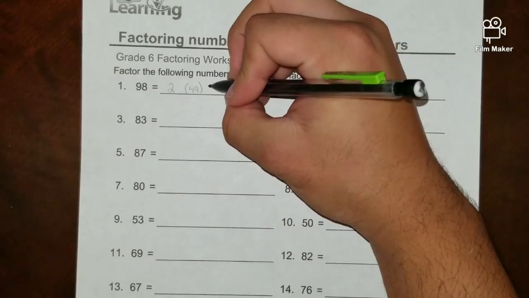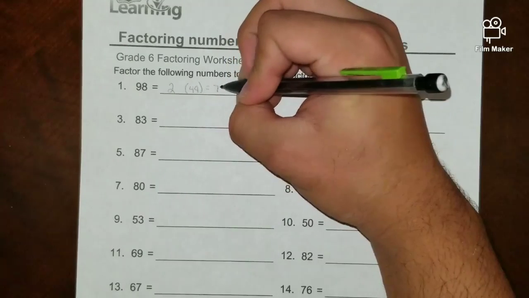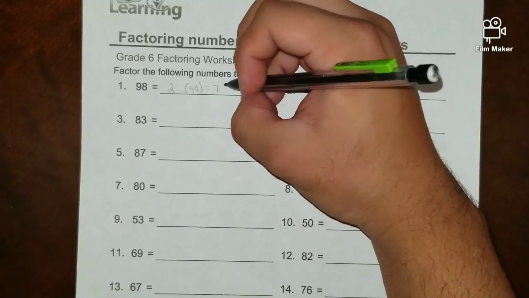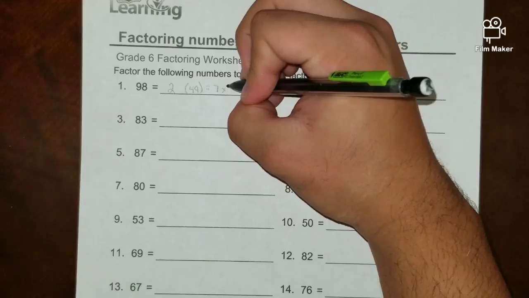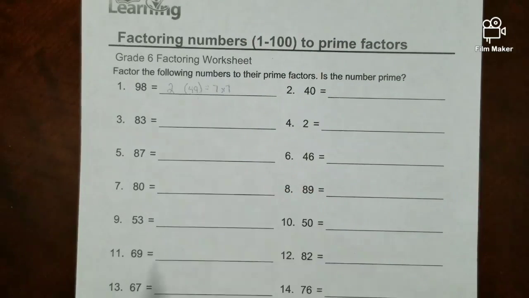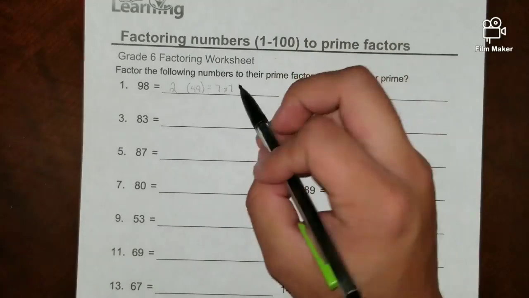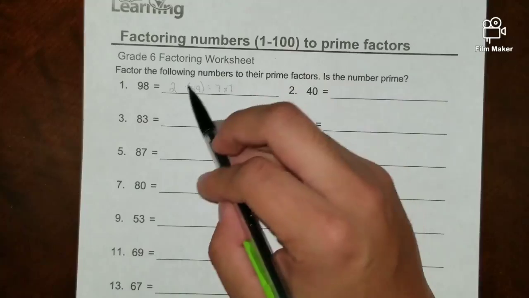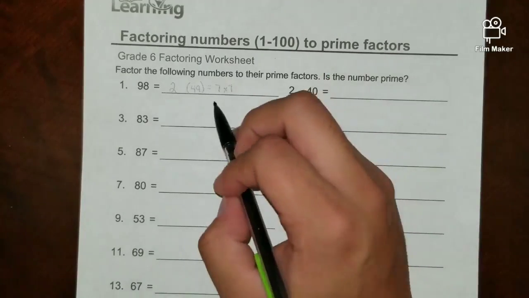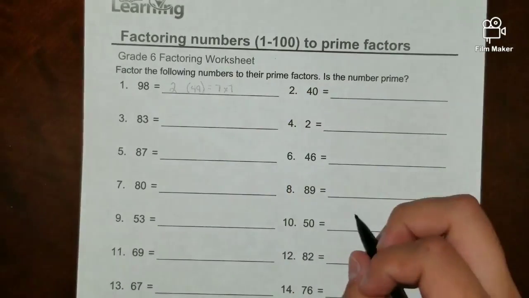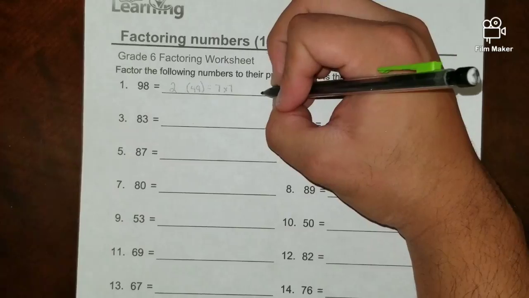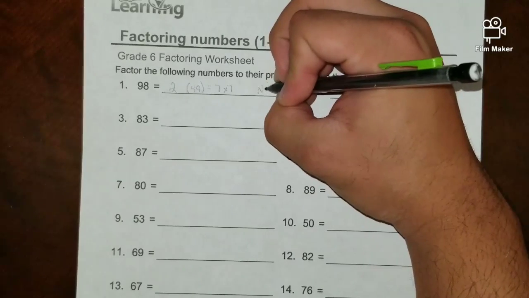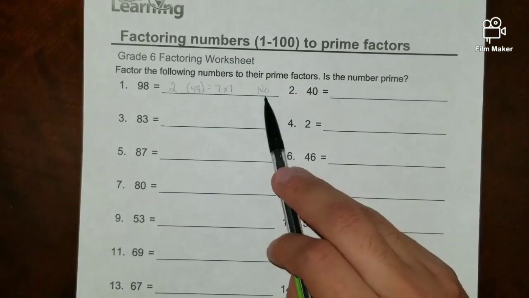So 49, we can put 7 times 7, which will give us 49. So the final answer for this one will be 7 times 7 times 2, because 7 times 7 times 2 will give us 98. So 98 is not a prime factor, so we write no.